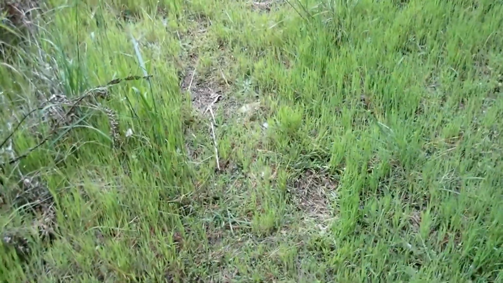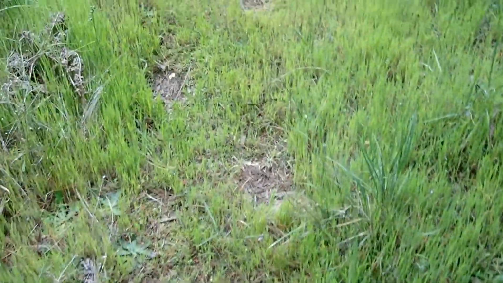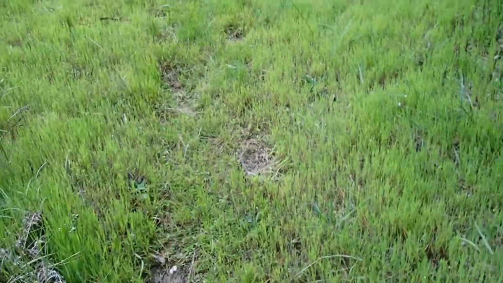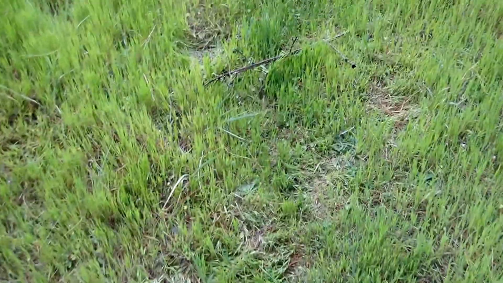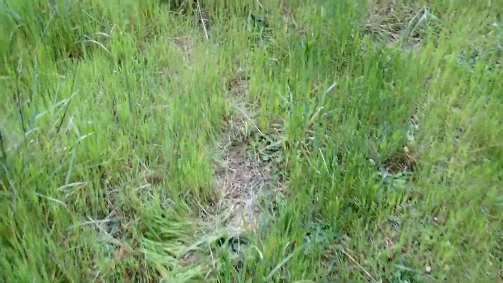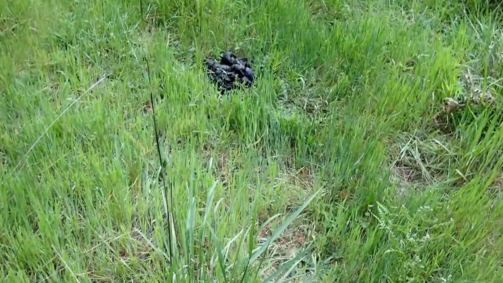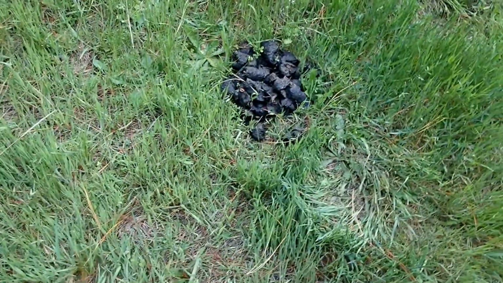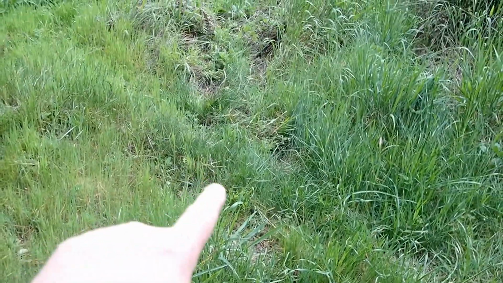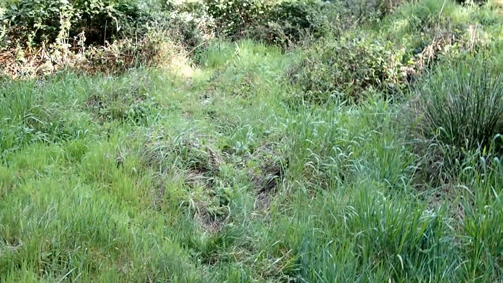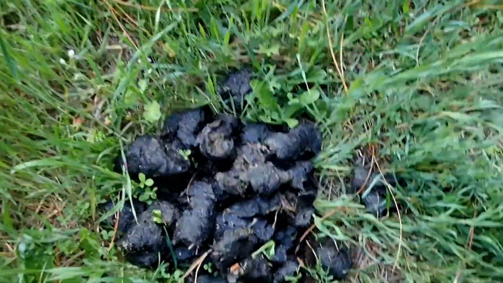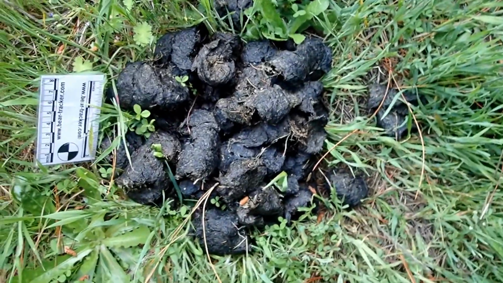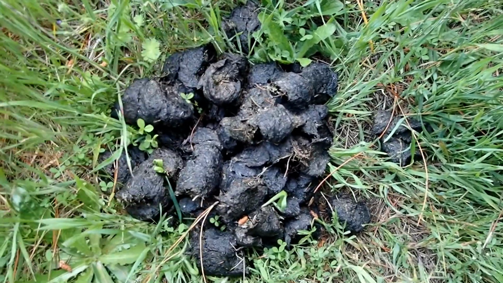But these bear trails in the grass are just super easy to follow. Kind of fun to follow them out here because it's just like boom, boom, boom. Right, left, right, left, right, left, right, left. Very easy to follow these. And then every once in a while, you get a confirmation because you get a scat. And the trail continues on through there, through that brush. But there's your nice bear scat. And once again, this is made out of grass, because that's what they're eating right now.